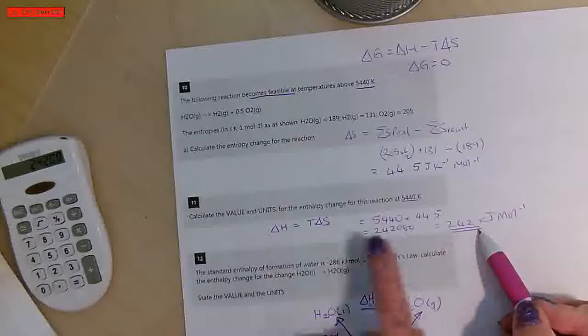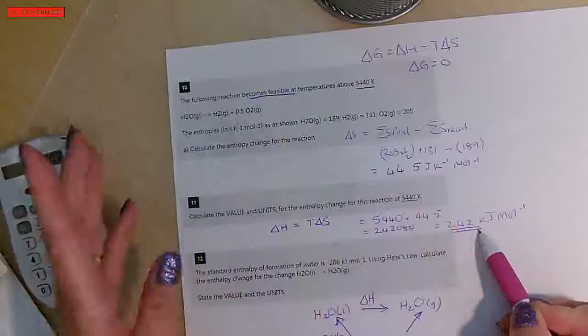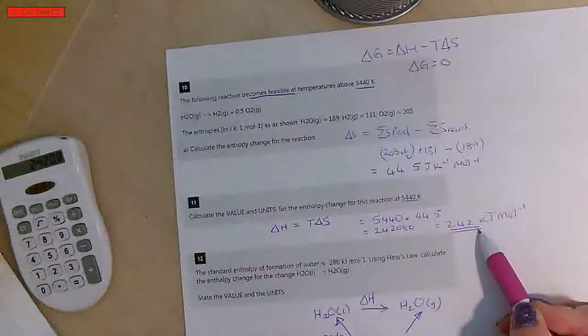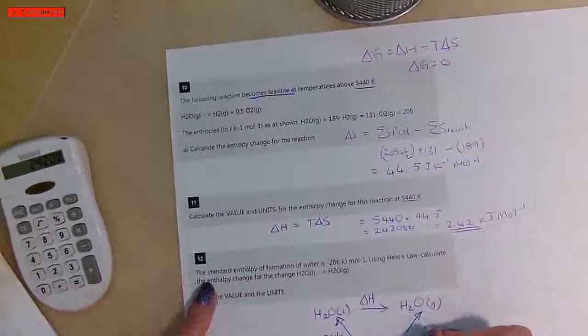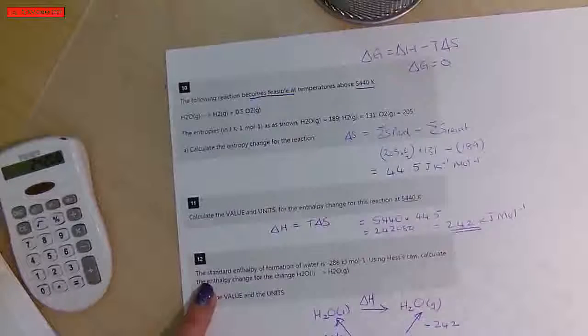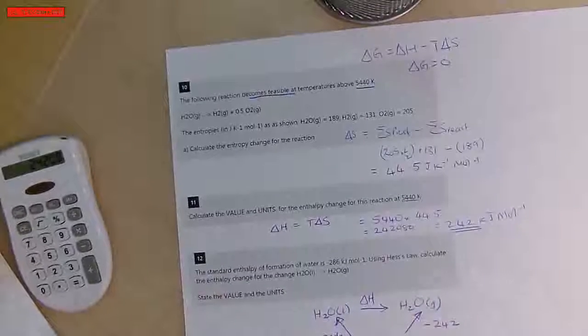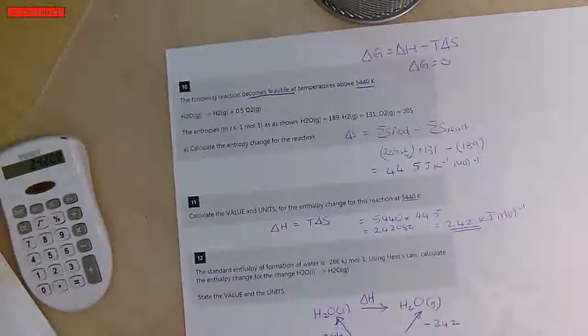I have just worked out the enthalpy for the elements to the gas. That is minus 242, because we're going from the elements to the actual compound, so that is negative.